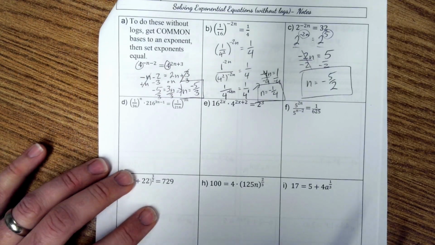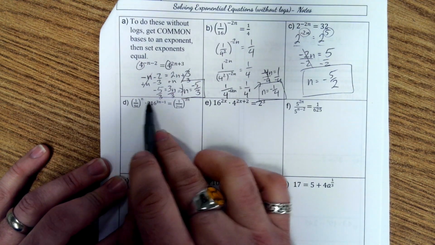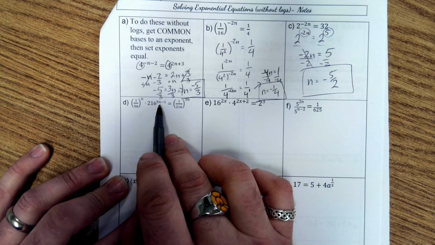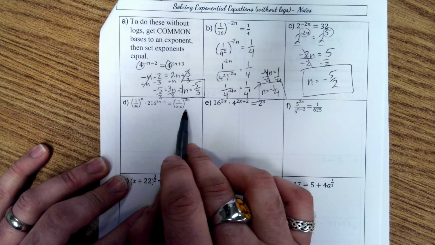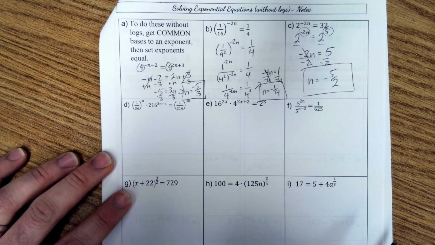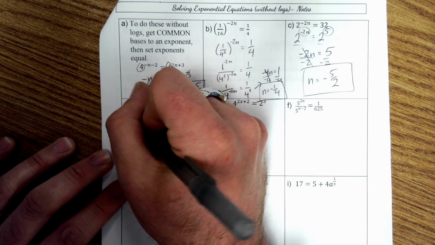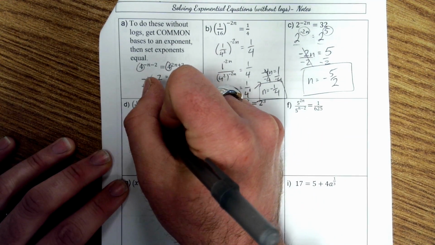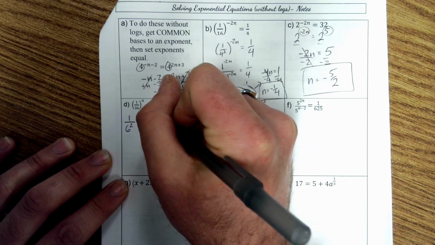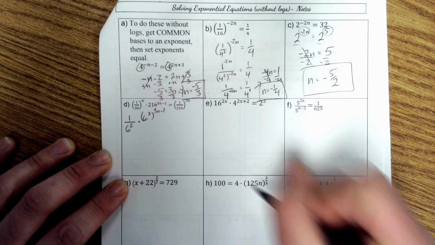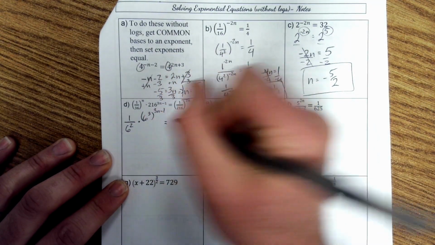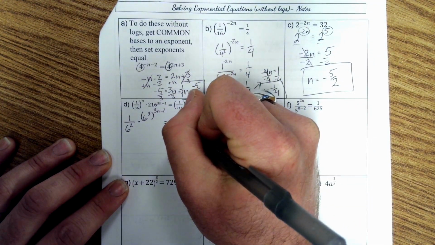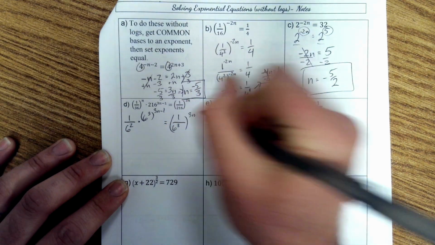D, we've got some stuff that we need to simplify here. 1 over 36 to the n power times 216 times 3 to the 3n minus 1 power equals 1 over 216 to the 3n. So let's see here. 1 over 36 is really 1 over 6 squared. 216 is really 6 cubed, but that's getting raised to the 3n minus 1 power. And all that is going to equal 1 over 6 cubed, and all of that to the 3n power.